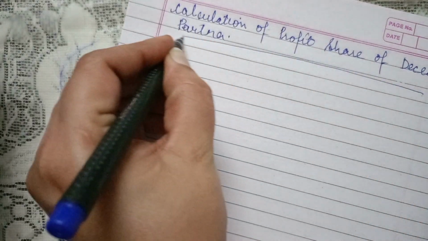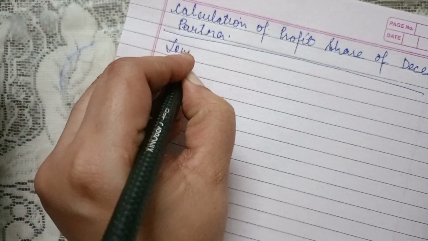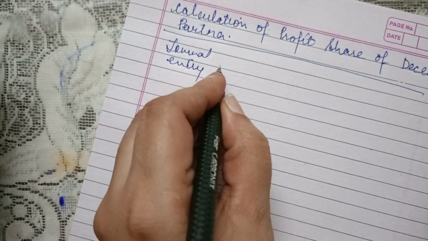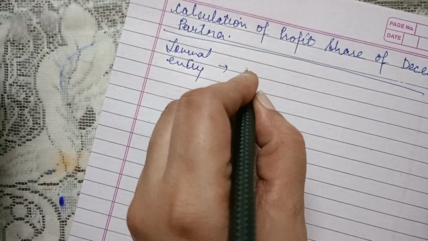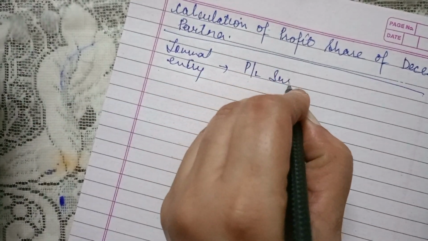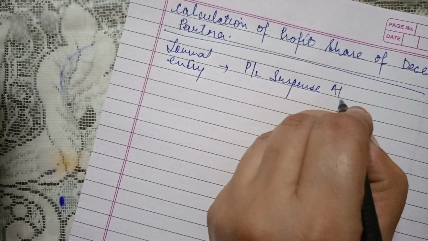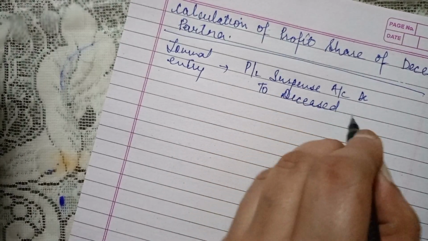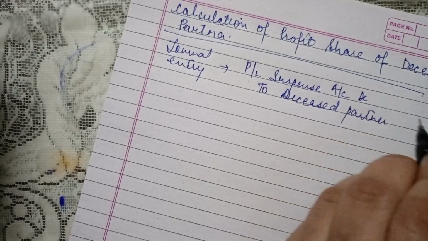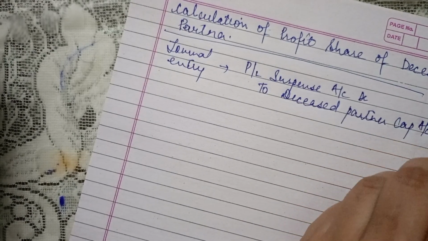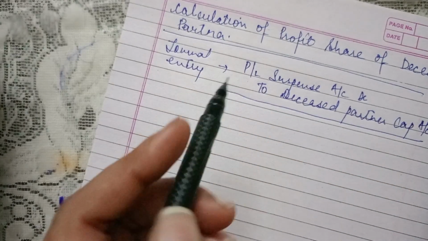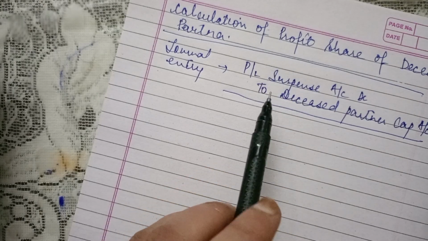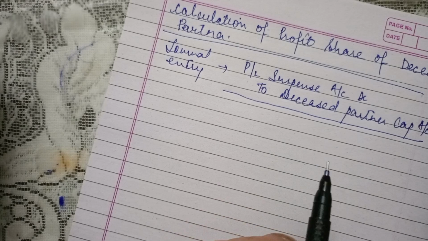Firstly, learn the journal entry related to the profit sharing of a deceased partner. The entry will be: P&L Suspense Account debit to Deceased Partner's Capital Account. This is the one main entry which is written in your accounts while making the deceased partner's capital account.